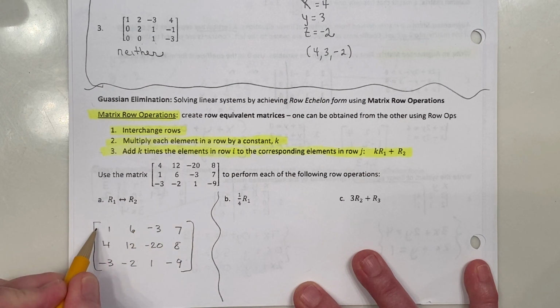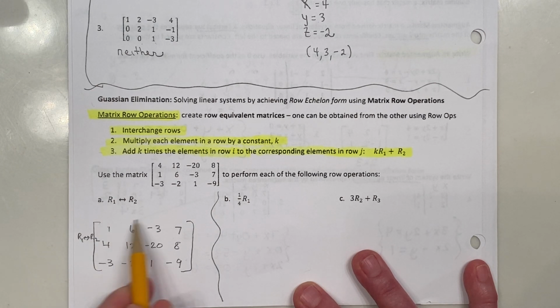I'm going to indicate to the left what I just did. Halfway in between row 1 and row 2, I'm going to put the same notation, row 1 with that arrow, row 2. So if somebody looks at this, they might know we switched row 1 with row 2.